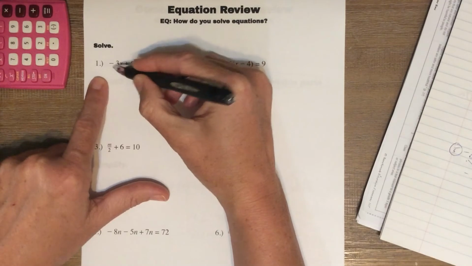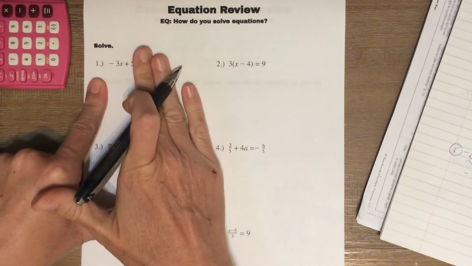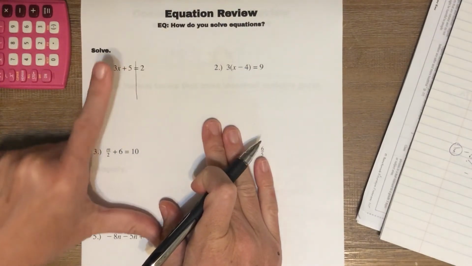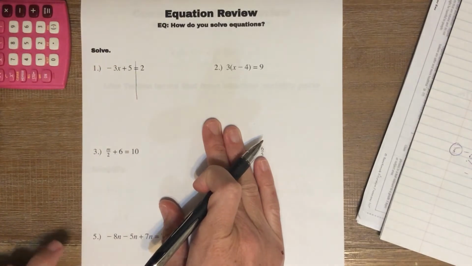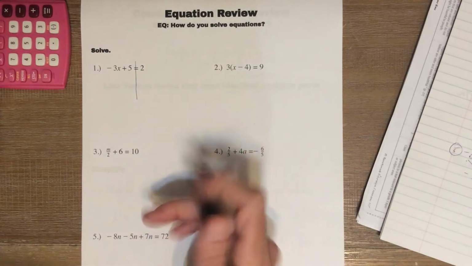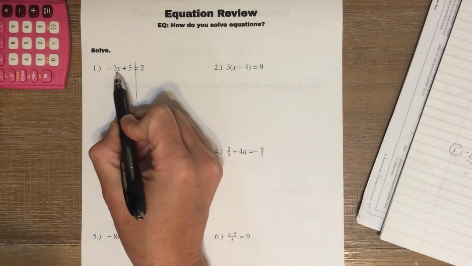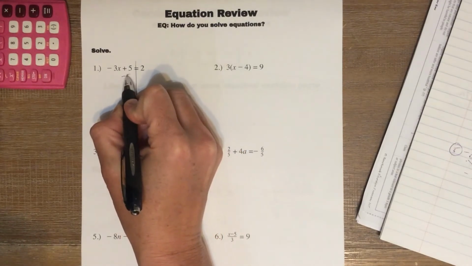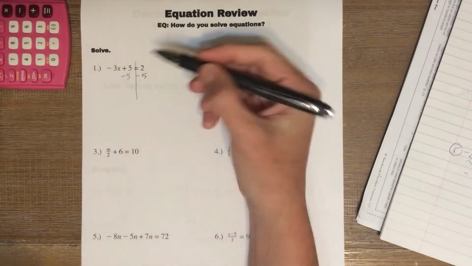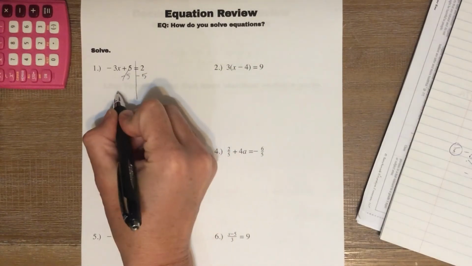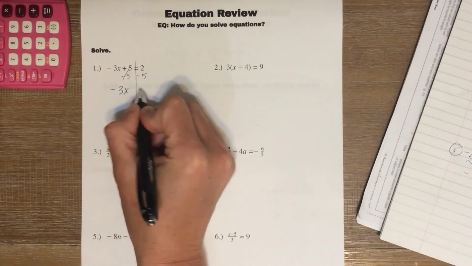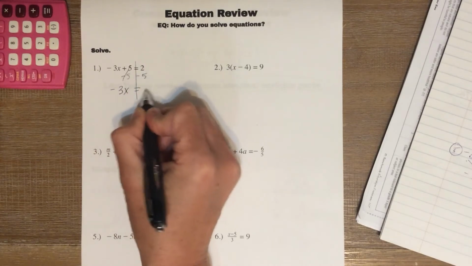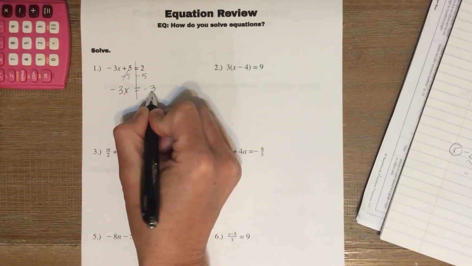Remember, equations have 2 sides, right? There's an expression on this side, an expression on this side. Simplify each side and then start using inverse operations to solve for the variable. So negative 3x plus 5 equals 2. I'm going to subtract 5 from both sides. 5 minus 5 is 0, leaving me with negative 3x is equal to 2 minus 5, which is negative 3.